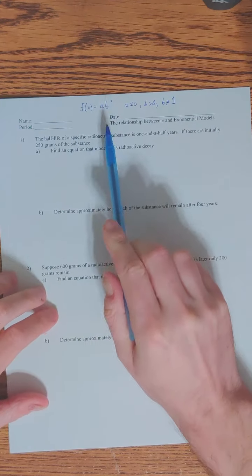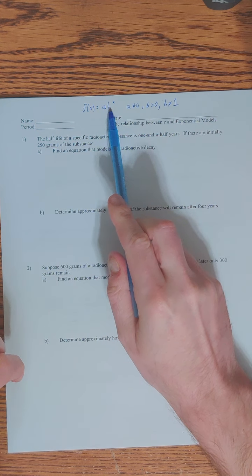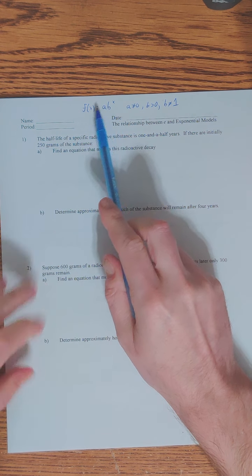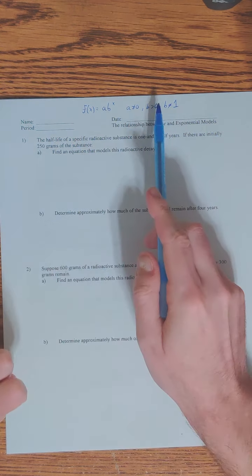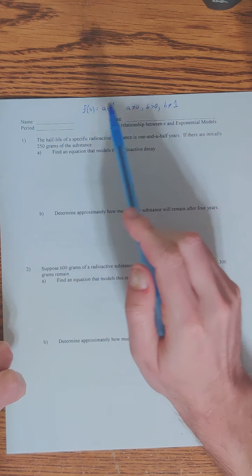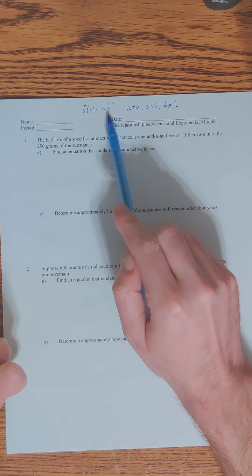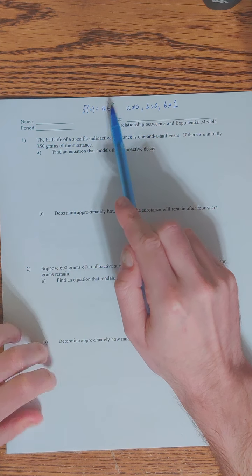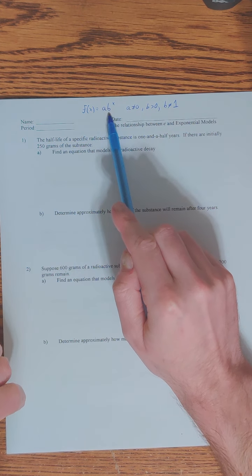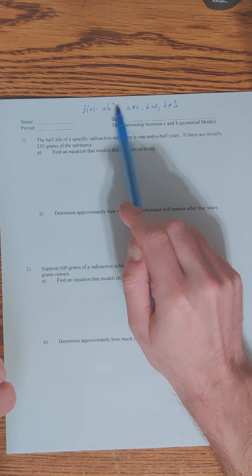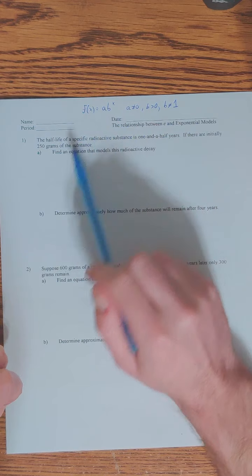And if you're wondering about that, well, if b is 1, 1 to any number is 1, and then we would just have a times 1. So this wouldn't be exponential, it would be constant. If b is 0, we wind up with all sorts of problems. If x is positive, that's just 0, the whole thing is 0. If x is 0, well, 0 to the 0 is undefined. And if x is negative, we wind up getting 1 divided by 0. So that would be a problem if b is negative or if b is equal to 0.